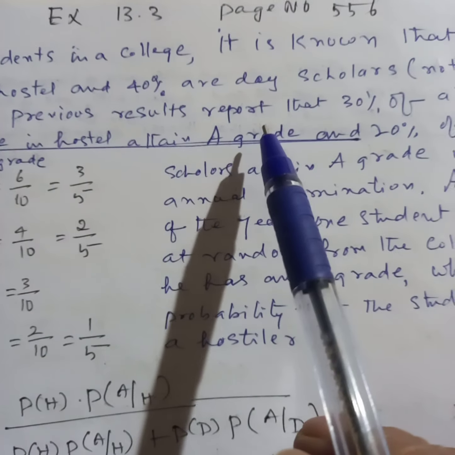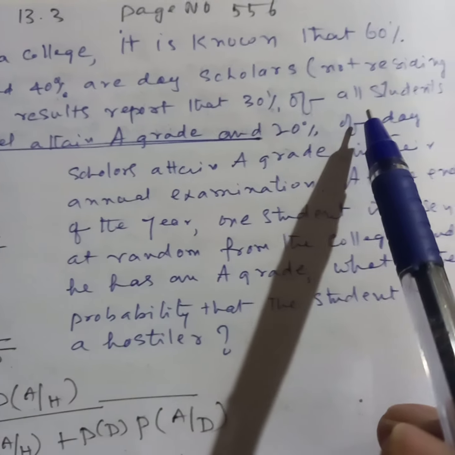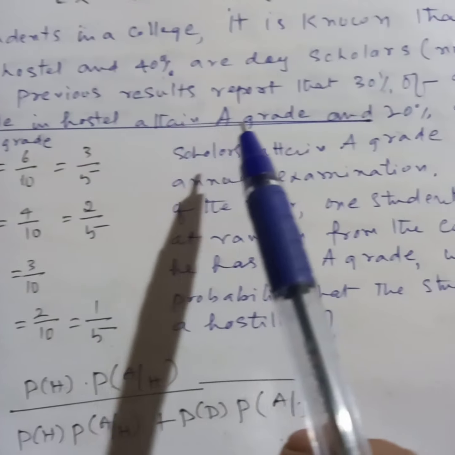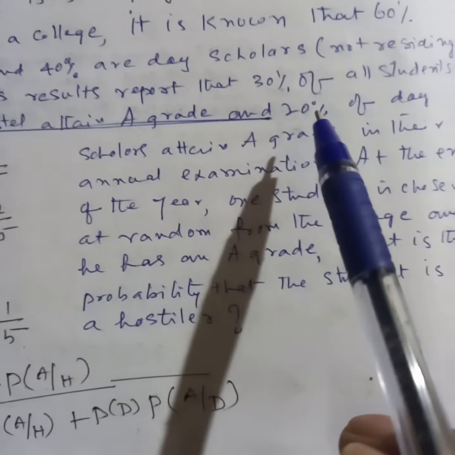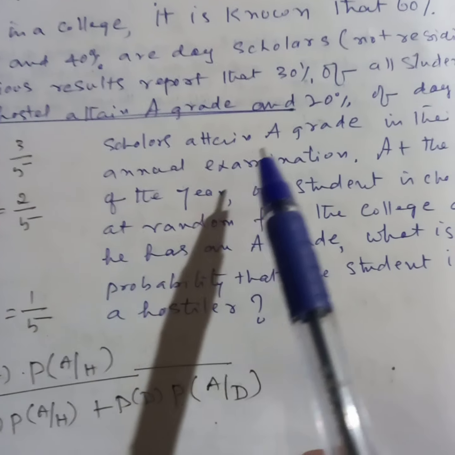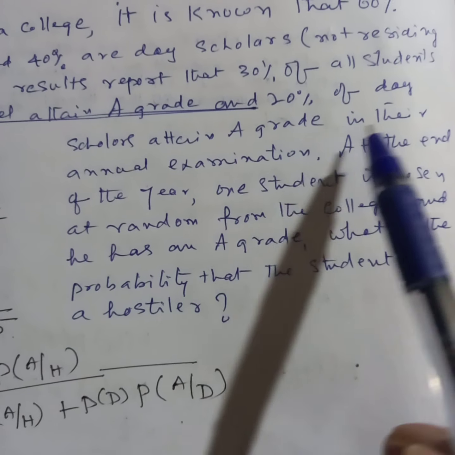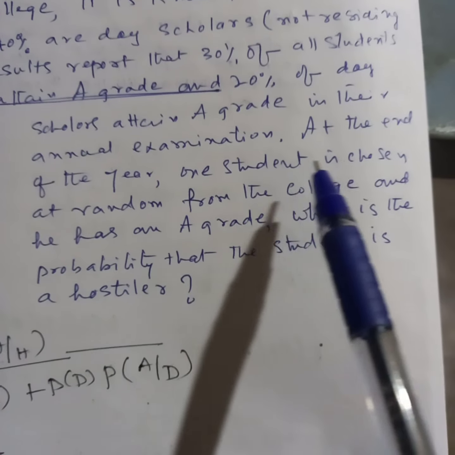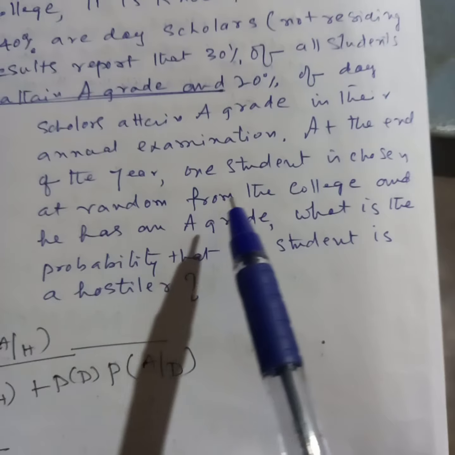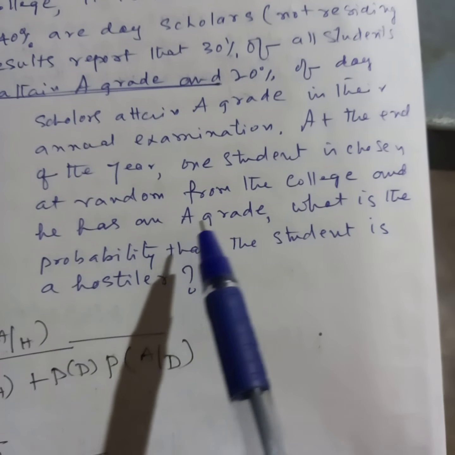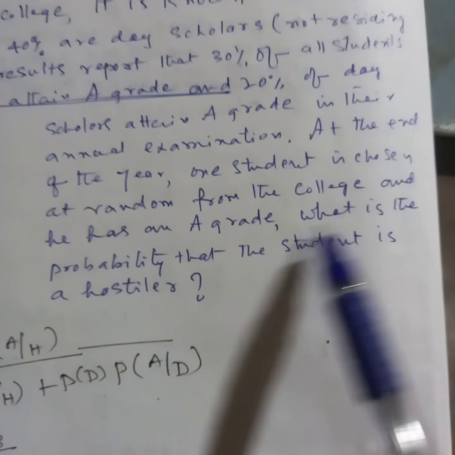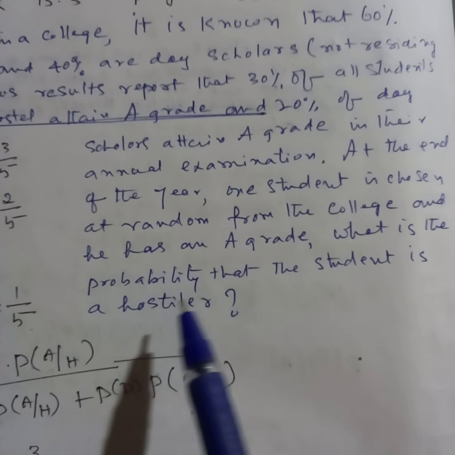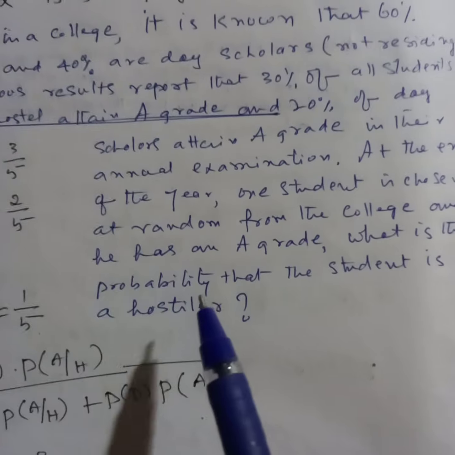Previous results report that 30% of all the students who reside in a hostel attain A grade and 20% of the day scholars attain A grade in their annual examination. At the end of the year, a student is chosen at random from the college and he has an A grade. What is the probability that the student is a hosteler? Hosteler means one who stays in a hostel.